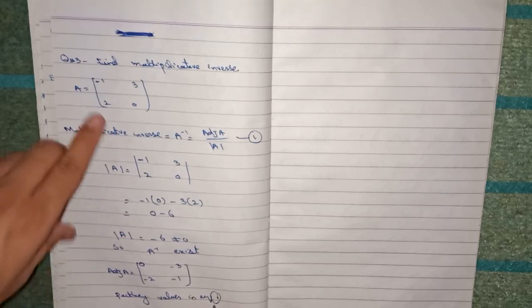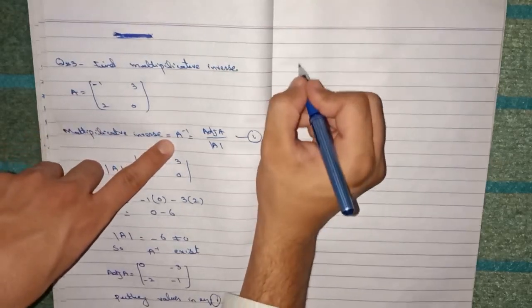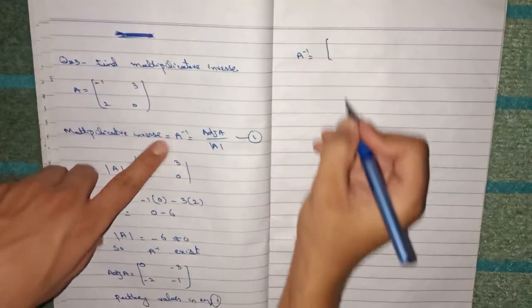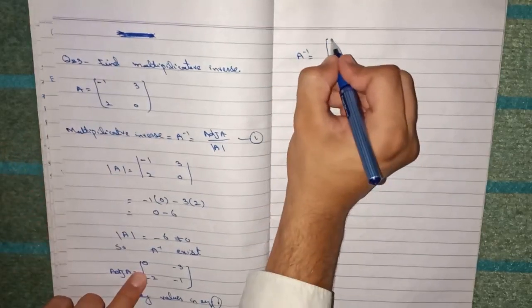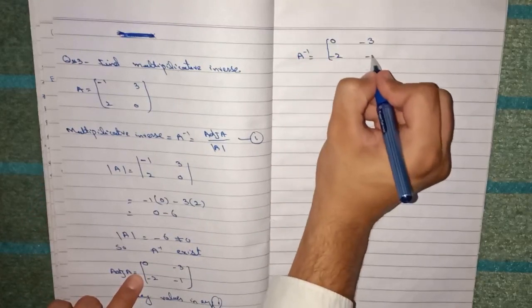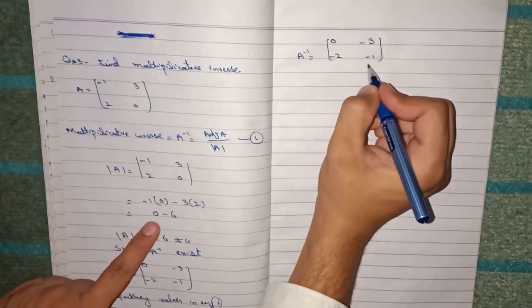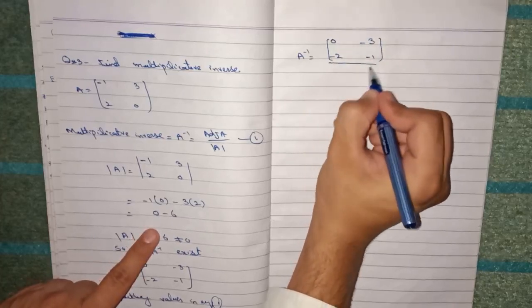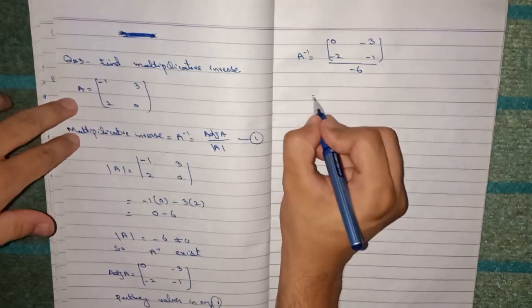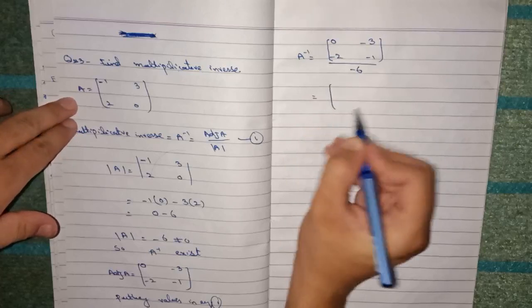Putting the value in equation number 1: A inverse is equal to the adjoint of A over the determinant of A. The adjoint of A is [0, -3; -2, -1], and the determinant of A is equal to -6. Now students, here it is interesting: when you divide by any number that has a reciprocal, we need to do 2 steps for better understanding.